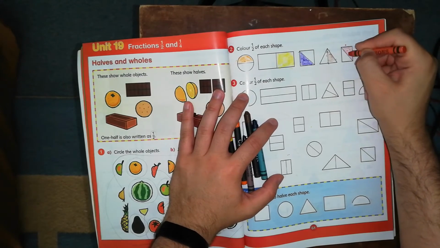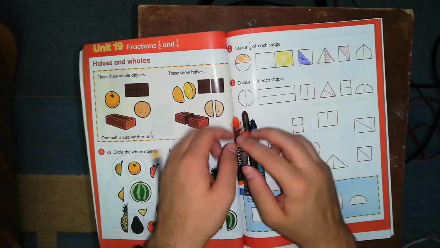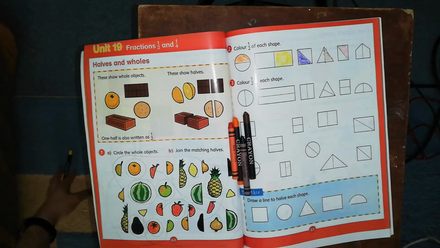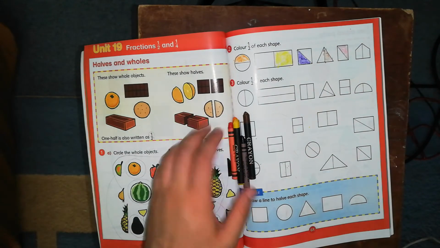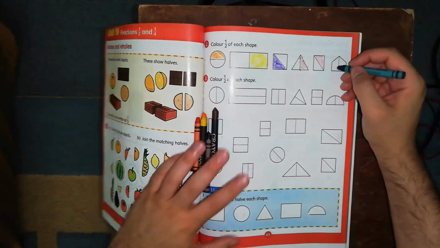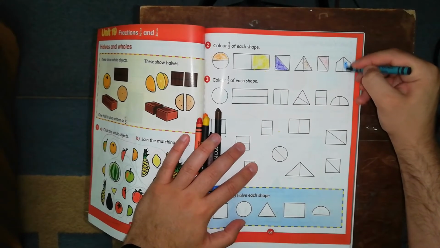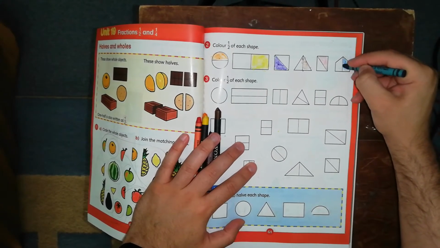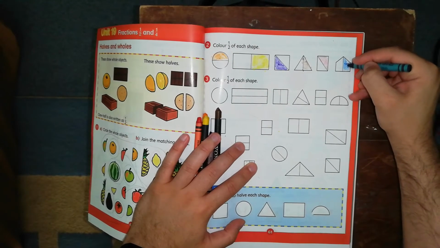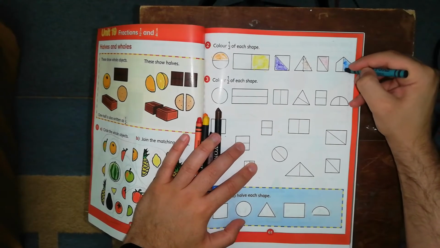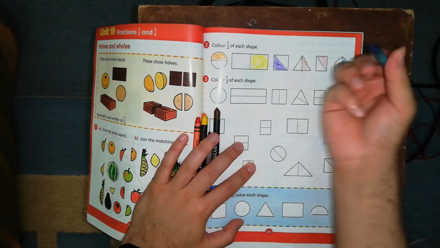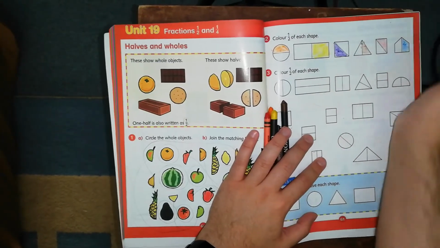If this is too fast for you, you could always just pause the video and color them at your own pace. You don't have to rush through. So just take your time. Don't go outside of the lines. Make sure that you do it like me. And you're great. Blue. I love blue. This has got to be my favorite color now.